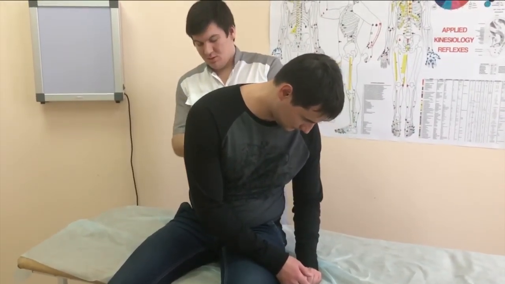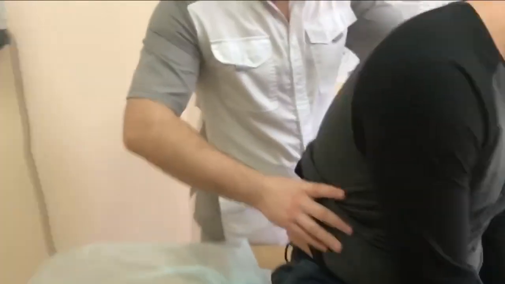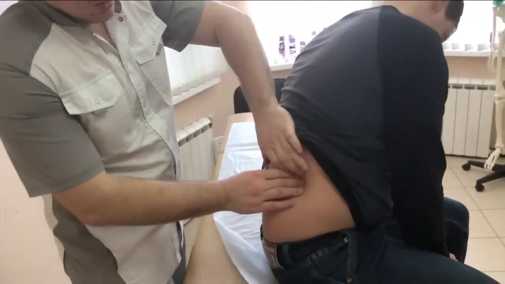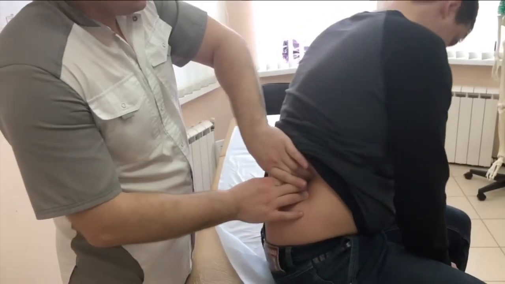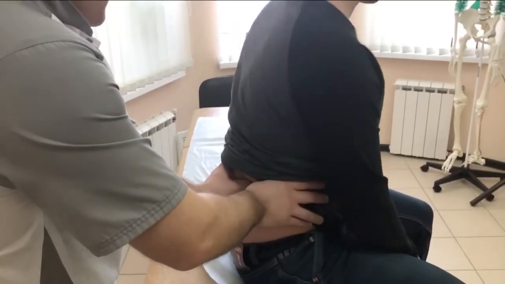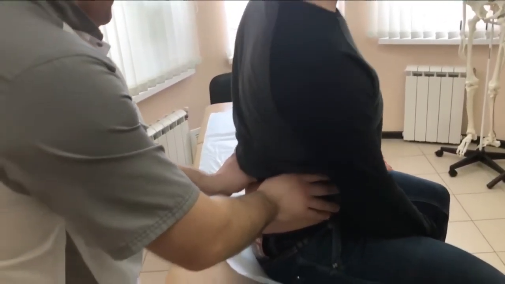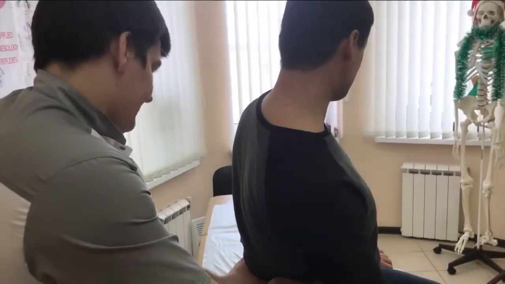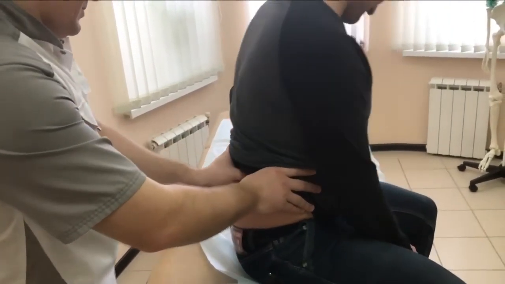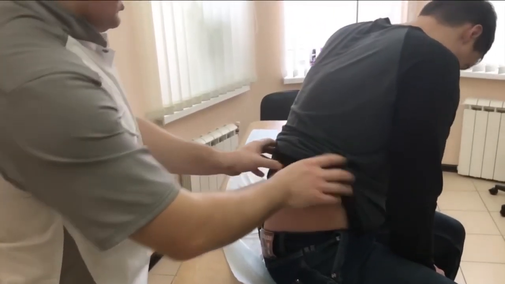There are several ways to do this, but here is one of the fastest and most effective ones. Of course, you can also apply cross-fiber massage, but this method works a little faster. That is, I fix the muscle itself with my fingers and the patient makes the movement. And it turns out that under my fingers, the muscle fibers are stretching. The fascia is stretching. And so, you can locally remove excessive tension and shortening. Shortening, in this case, of the quadriceps muscle of the thigh.